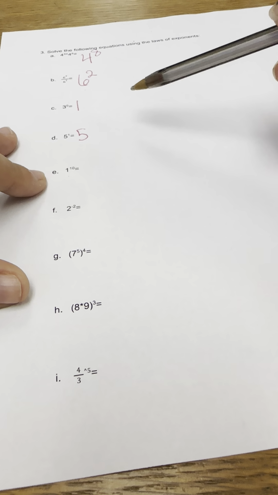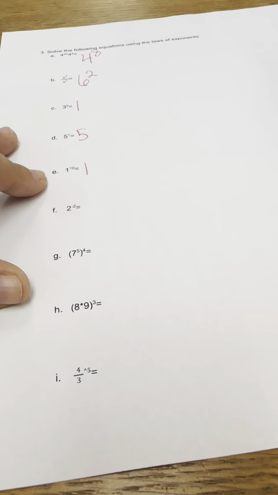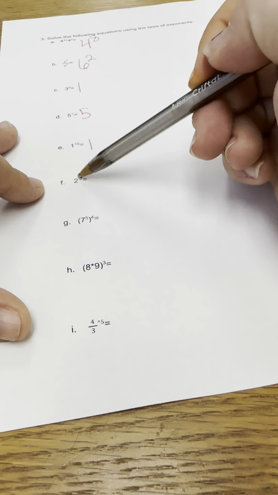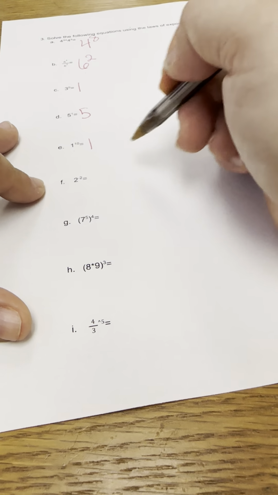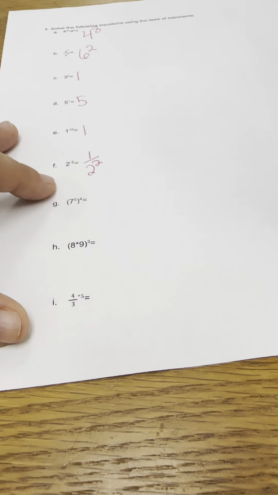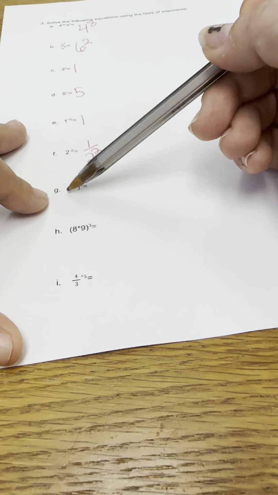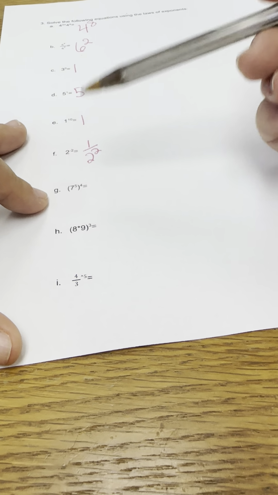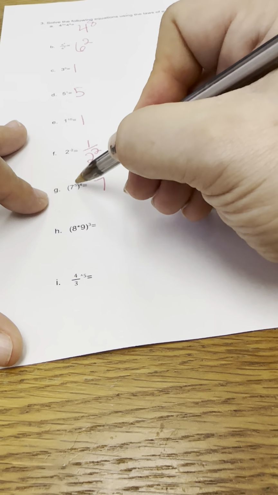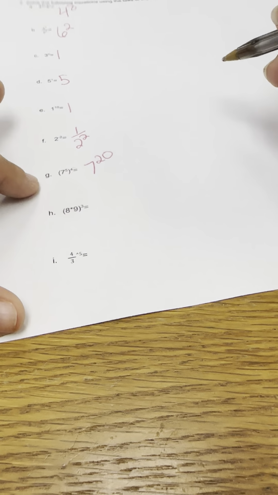Here I have 1 to the 10th power, so essentially just multiplying 1 10 times, so that's just going to be 1 as well. For F, I have 2 to the -2. This again is where you're going to flip that, so that becomes 1 over 2 squared. That is perfectly sufficient for me. For G, I have 7^5 to the 4th power. So when you're raising a power to a power, you multiply. Base stays the same. So that 7 stays. 5 times 4 is 20.